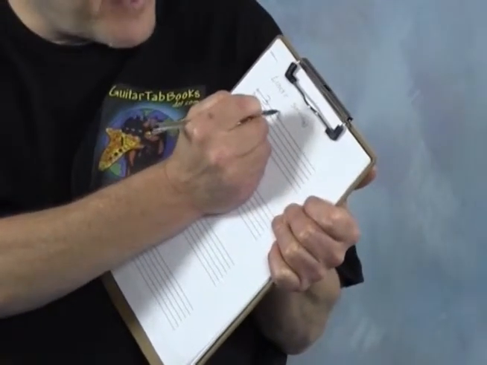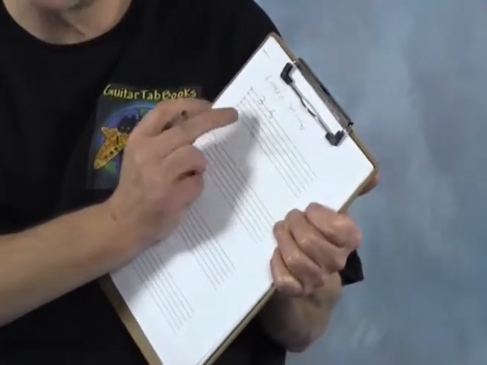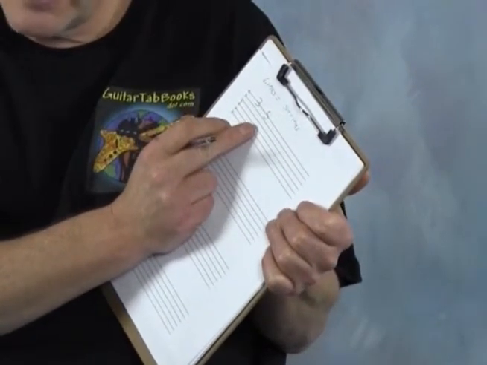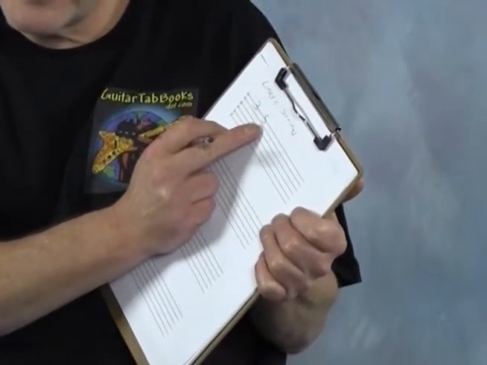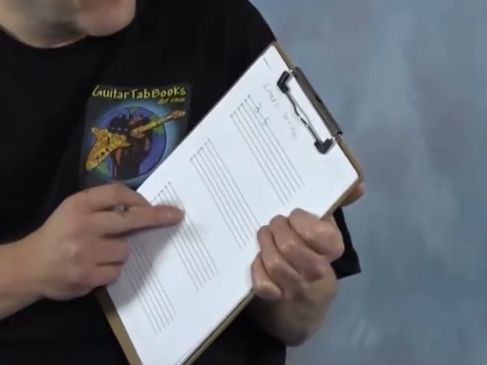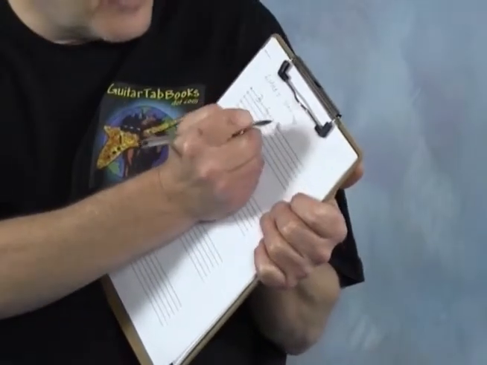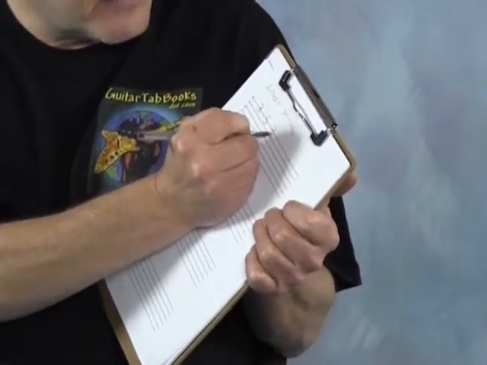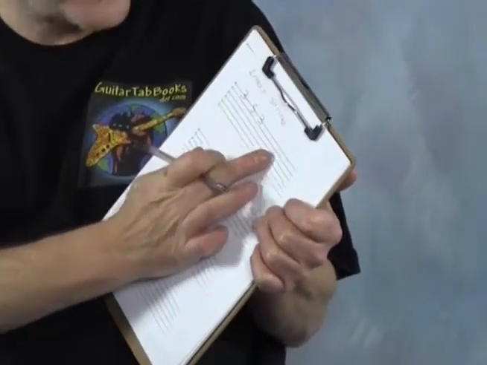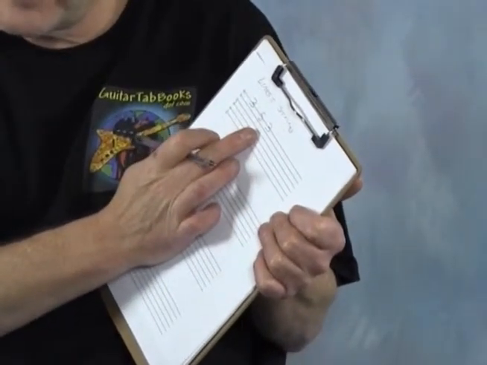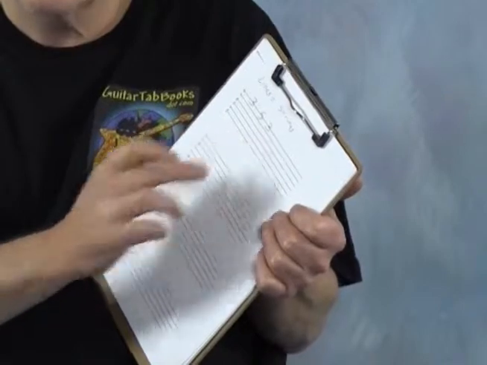If I write the number 5, that means for you to play the note on the 5th fret of the smallest E string. I write the number 3 again. That means to go back to the note on the 3rd fret of the smallest E string.